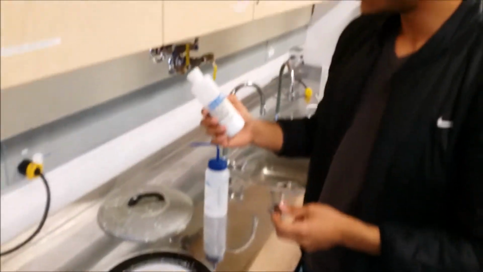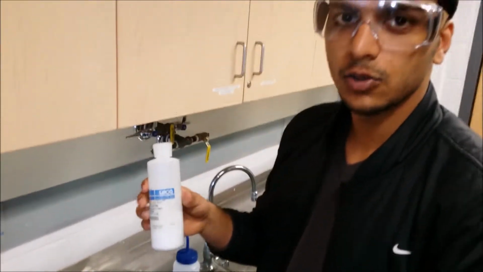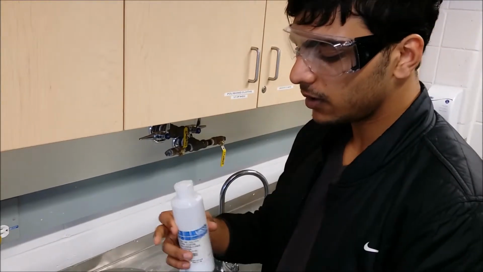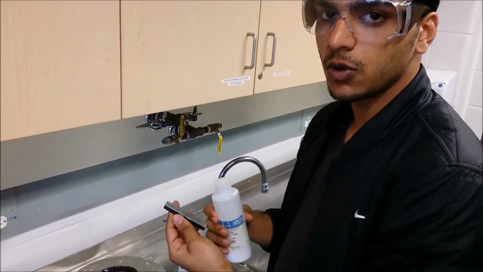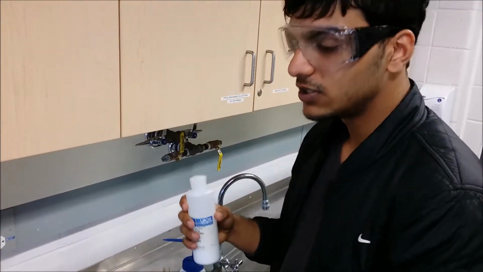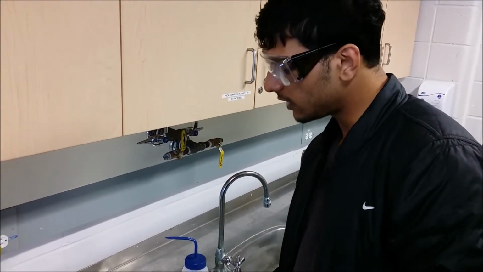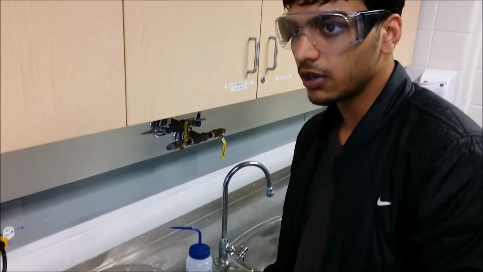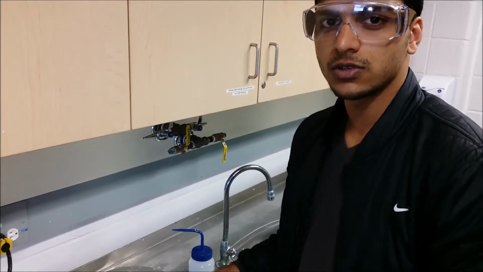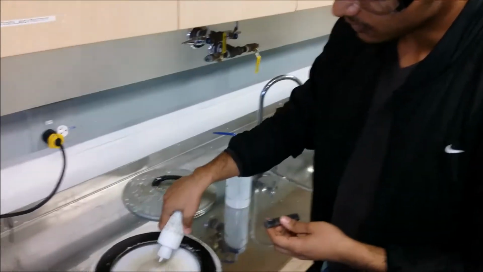Then we add some of this polishing agent, alumina, so that we can have a finer mirror finish over the surface, so that we can see our own reflection in it. Like I said, to reflect the light of the microscope to a greater extent so we can have high resolution images. A small amount of it.